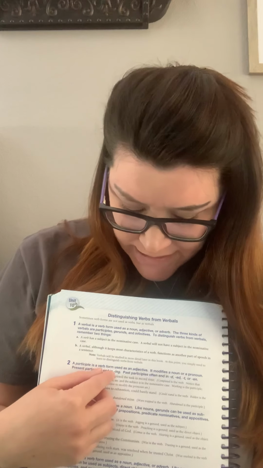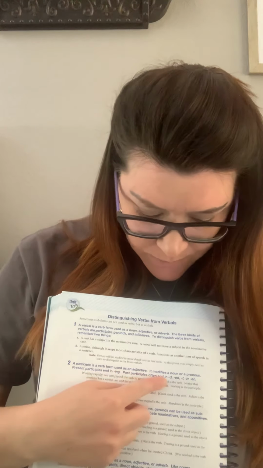Present participles end in ing. Past participles end in d, ed, t, or en, which just means they change form just like verbs do. So verbals change form just like a verb. We're going to get into the verbs next week, so you don't have to worry about that quite so much, but just know that if it's a participle in the present tense, it's going to end in ing. Ending in ing is a huge hint that it's probably a verbal.